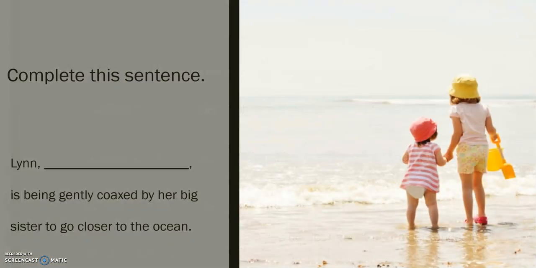Here I have a sentence and a blank for an appositive. I have a picture with two girls, and I want to clarify who Lynn is in this photo. If I take a look at the example, it says Lynn blank is being gently coaxed by her big sister to go closer to the ocean. Based off a few of these clues, I can assume Lynn is the girl in the striped dress. So to clarify, I could say Lynn, the toddler, is being gently coaxed by her big sister to go closer to the ocean. Let's look at some other examples.